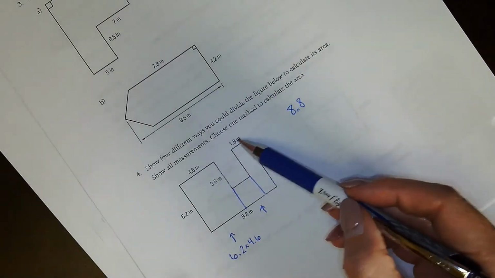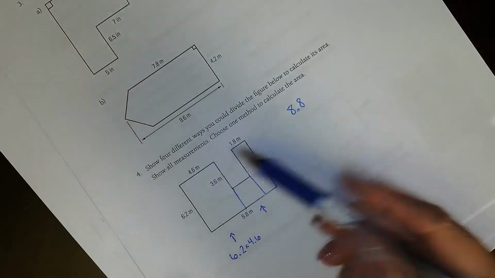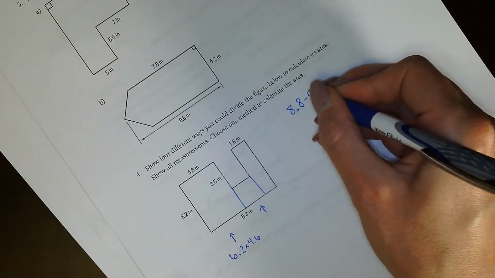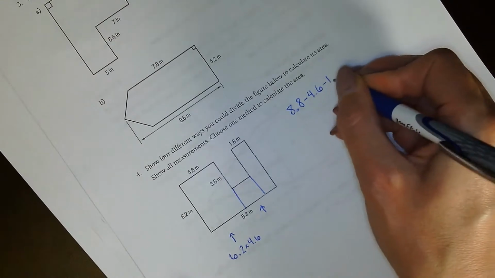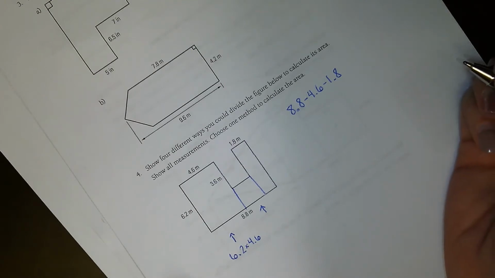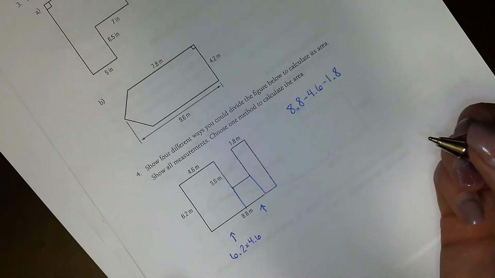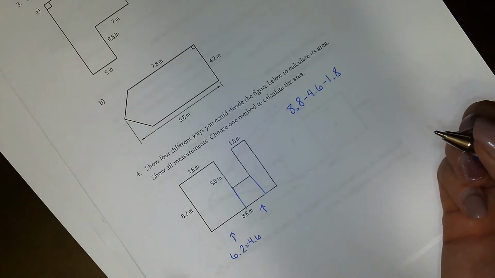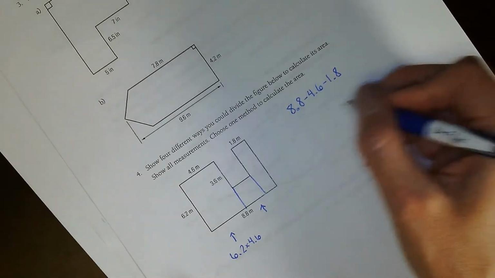If I take away these two amounts from 8.8, I am going to get some of those amounts. I believe it would be 2.4.